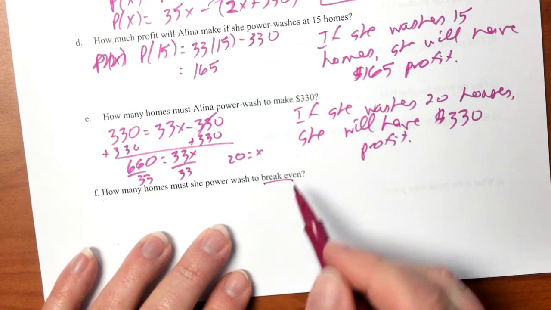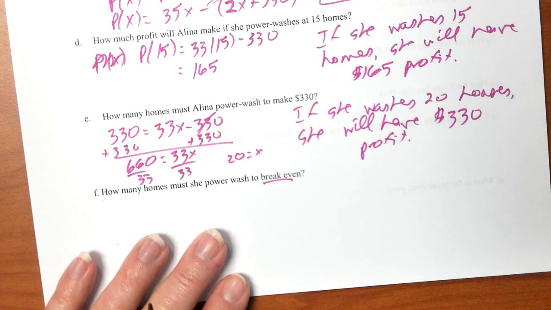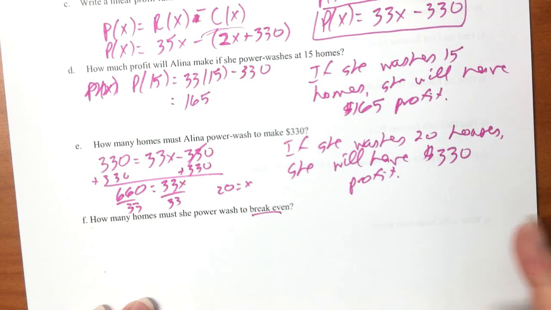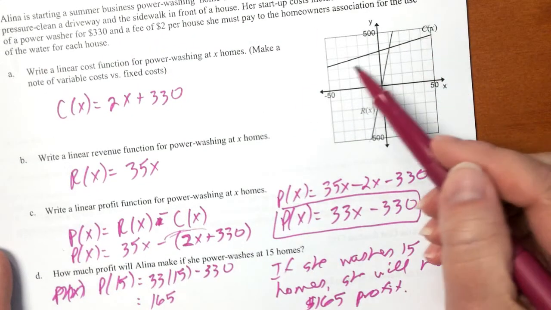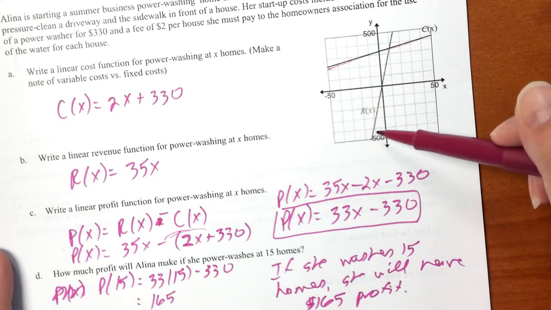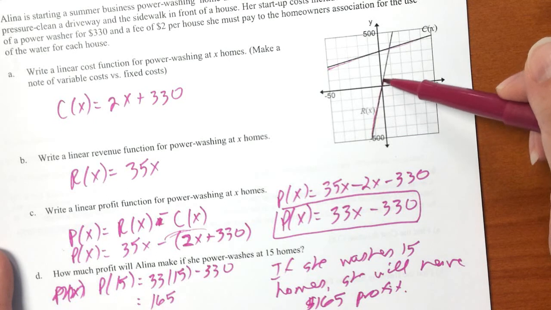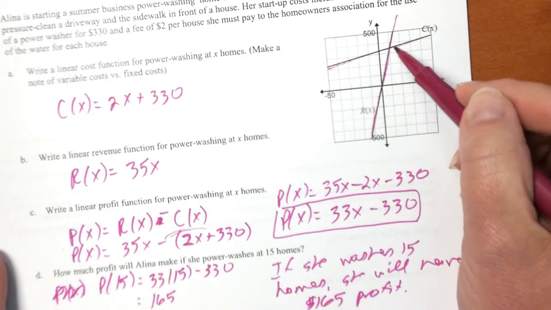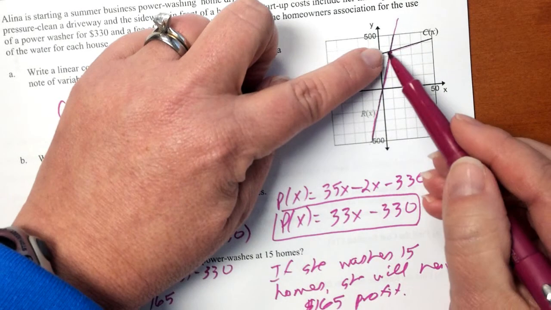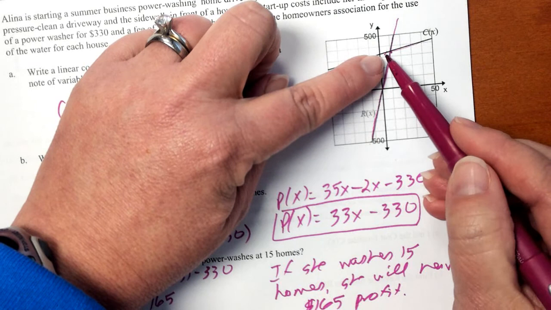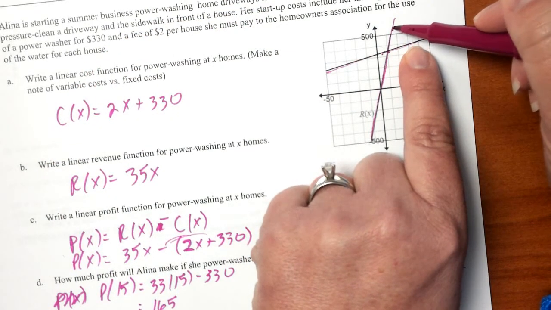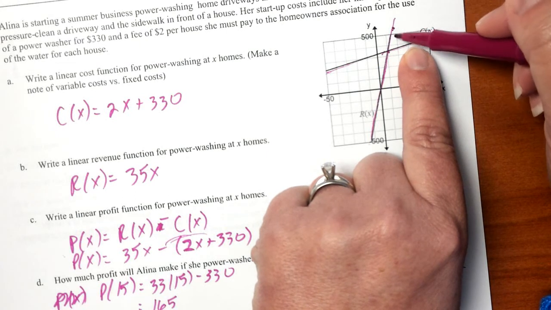Last one here talks about break even. Okay, break even means you don't make any profit, but you also didn't lose money. So if you look at this little graph here, this is our cost function. So as she washes more and more houses, cost goes higher and higher. Here's our revenue. As she washes more and more houses, her revenue goes higher. So break even would be this point. So if she only washes a few houses, like 3 or 4 houses, her cost will be higher than her revenue. So that means she loses money. If she washes enough houses, her revenue will be higher than her cost, so she has profit.